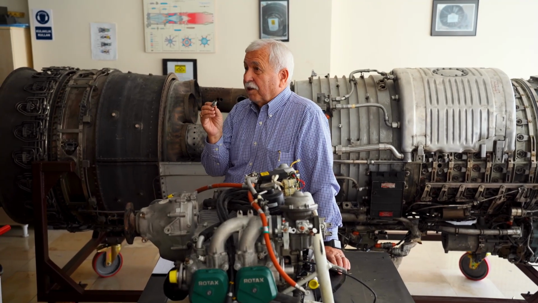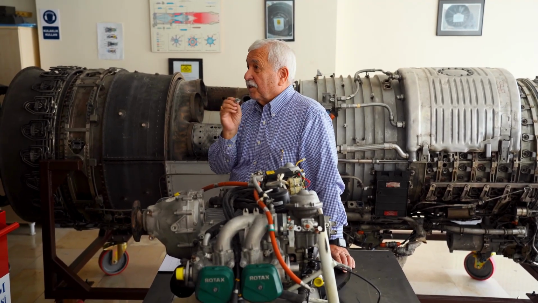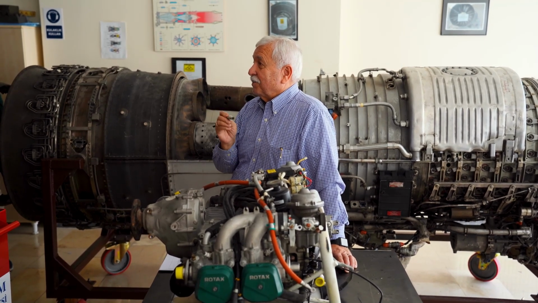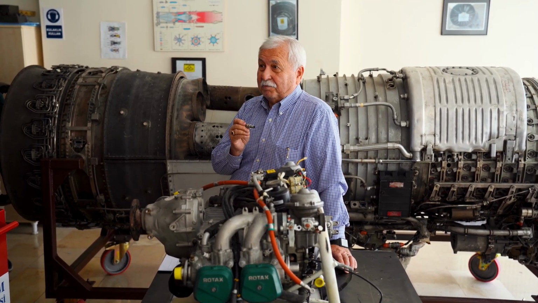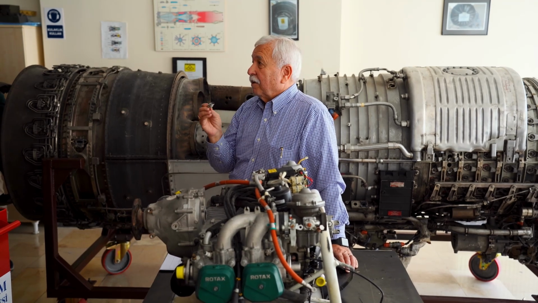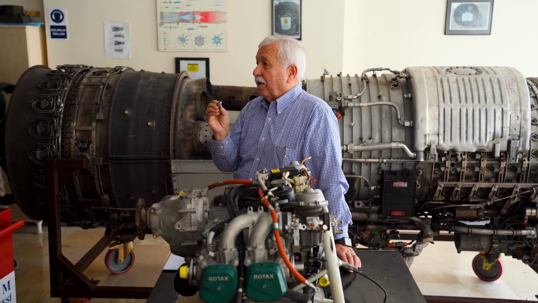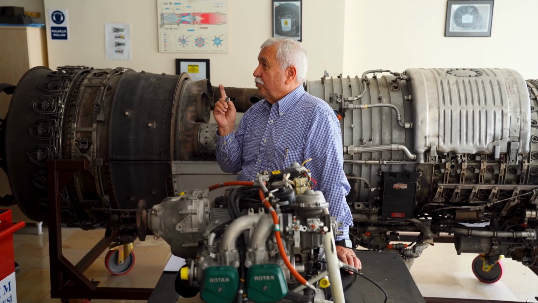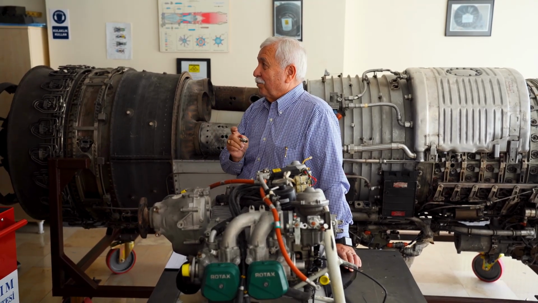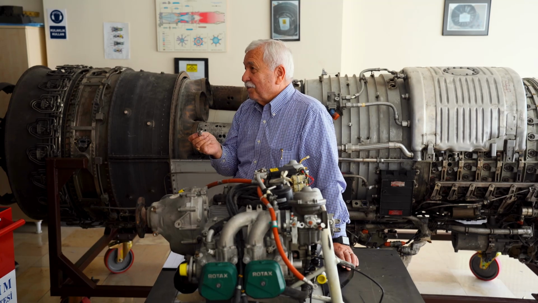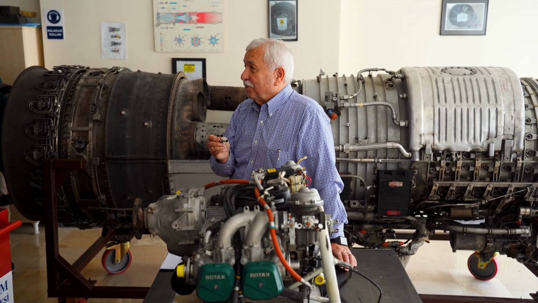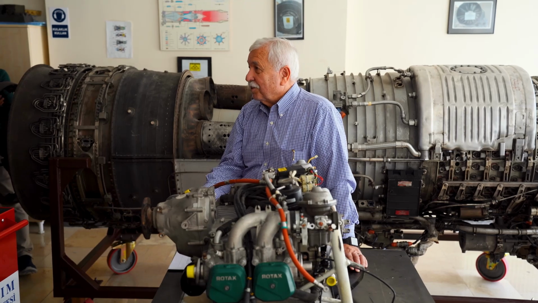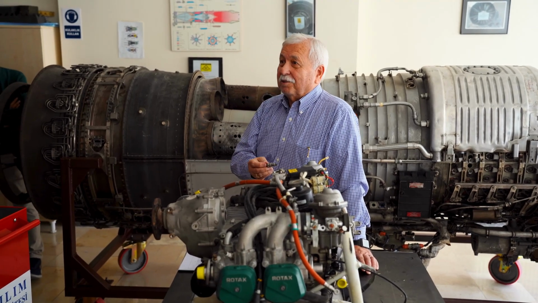You have to keep in mind that since this is an aircraft engine, it has to have redundant systems. So every cylinder must have two spark plugs. What is the reason for this? The reason is, of course, if one spark plug doesn't work, the other spark plug will work.